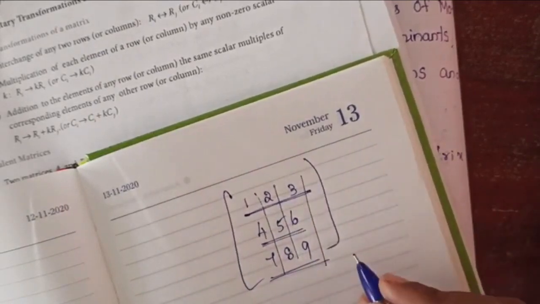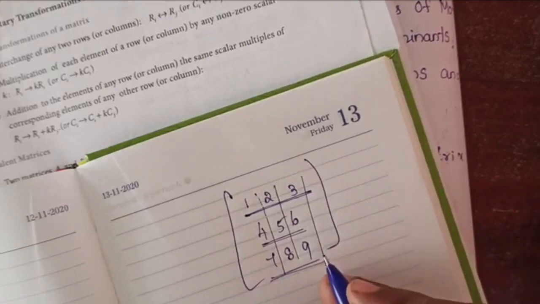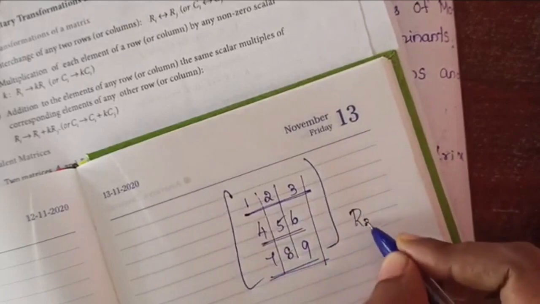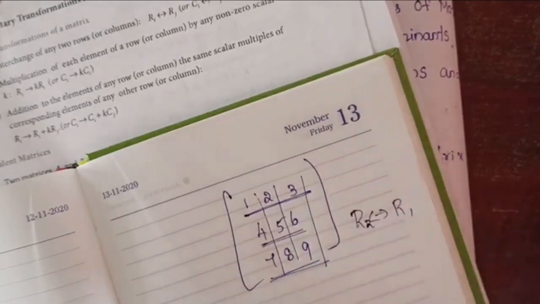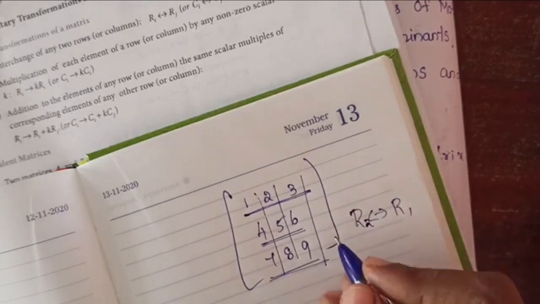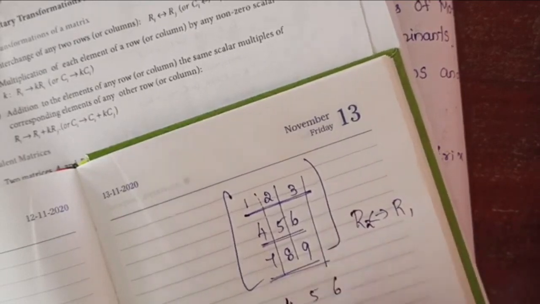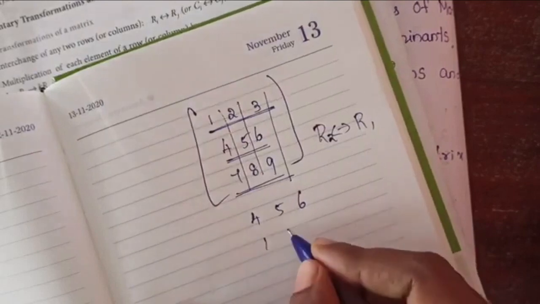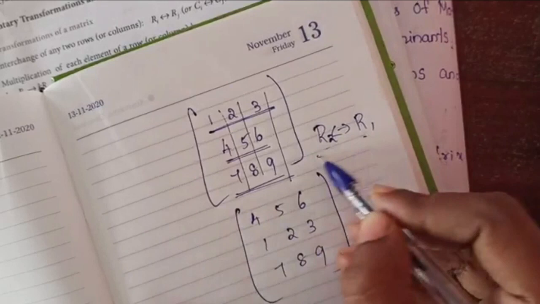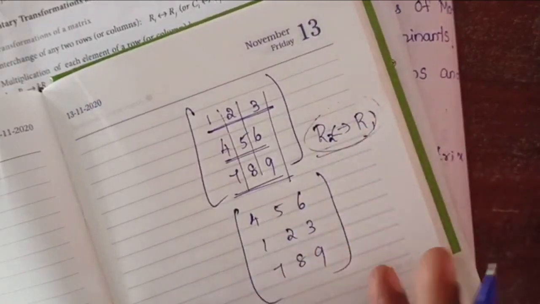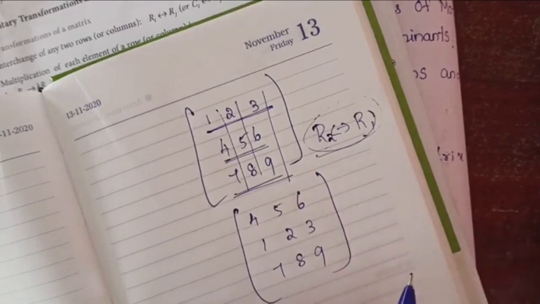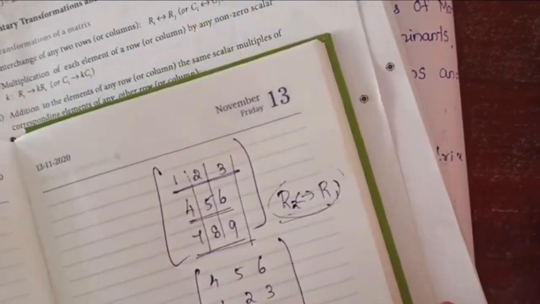As you wish, if you need to interchange R1 and R2, you can do it. I am going to interchange R2 and R1. So wherever this R2 row is, you fully change it to R1: 4, 5, 6, the same as 1, 2, 3, then 7, 8, 9. Now I have interchanged R2 and R1. In the same way, columns can be interchanged, and R2 and R3 can also be interchanged. This is the first one.